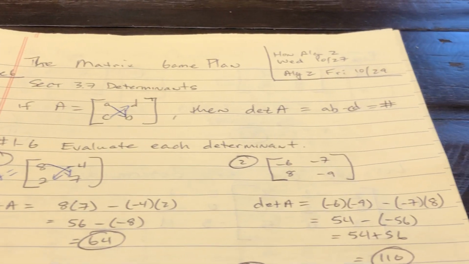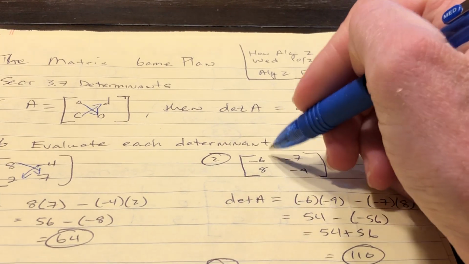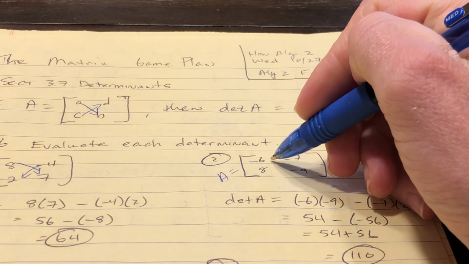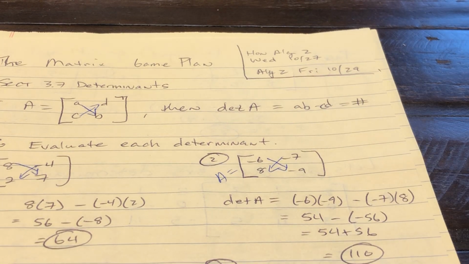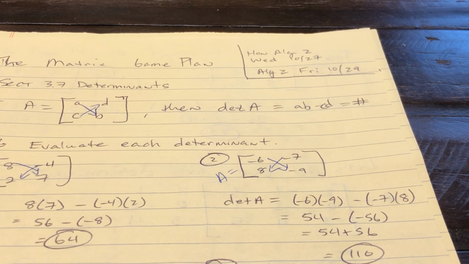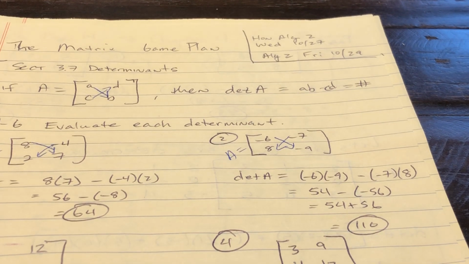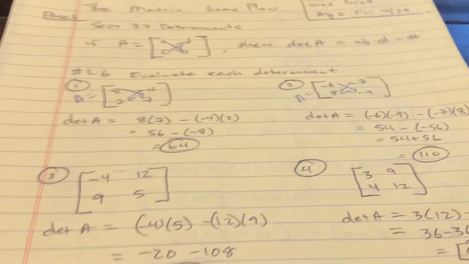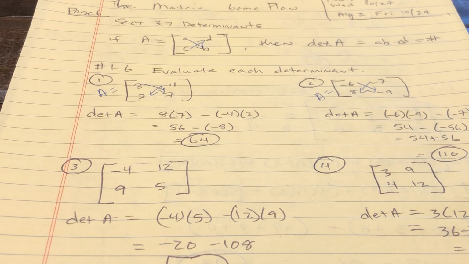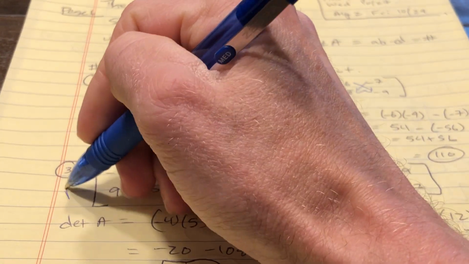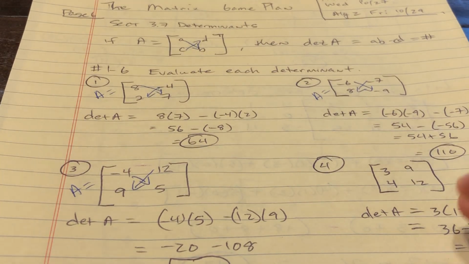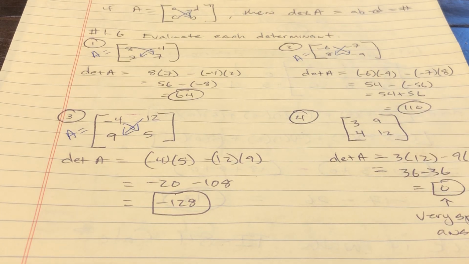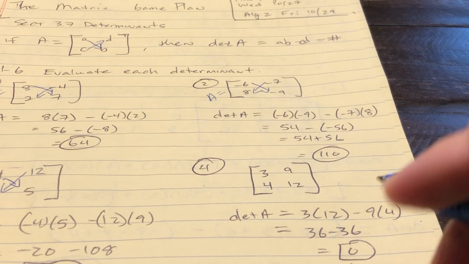Again, a determinant is a number. Determinant of A is equal to negative 6 times negative 9 minus negative 7 times 8, which is 110. Finding determinants of 2x2s is very easy. You can find determinants of square matrices, 2x2, 3x3. Next, the determinant of A is negative 4 times 5 minus 12 times 9. And the determinant of A for number 4.